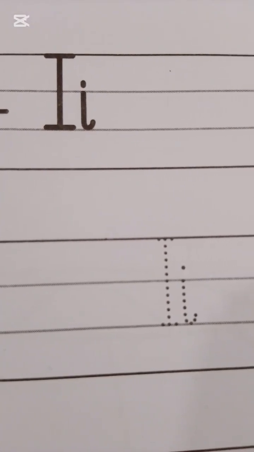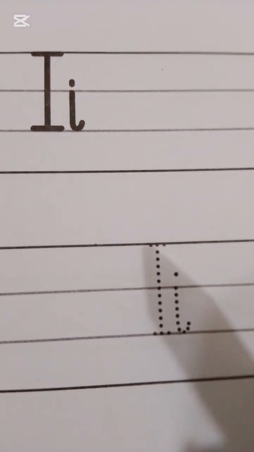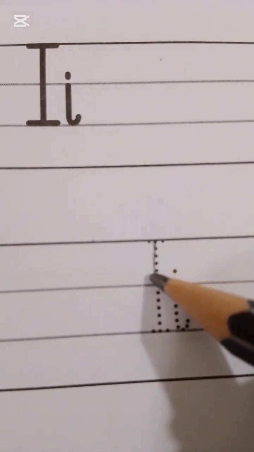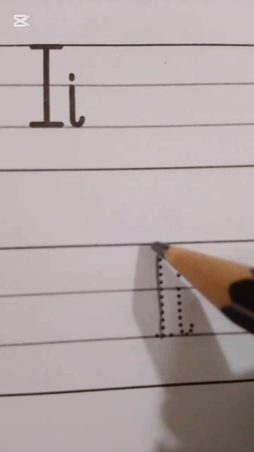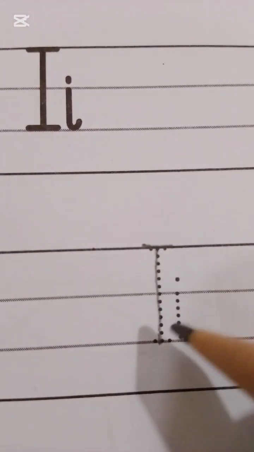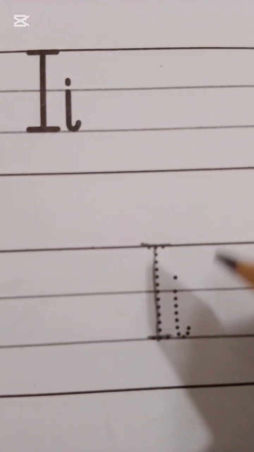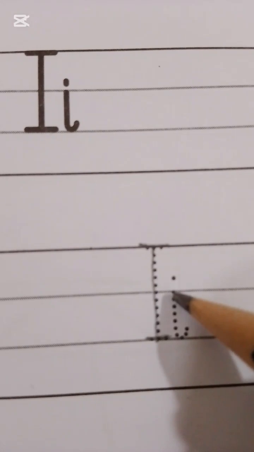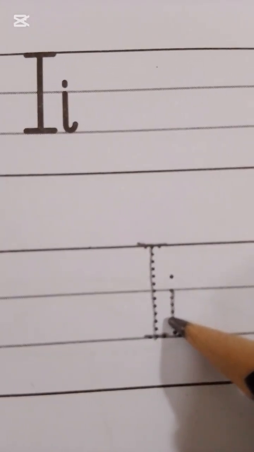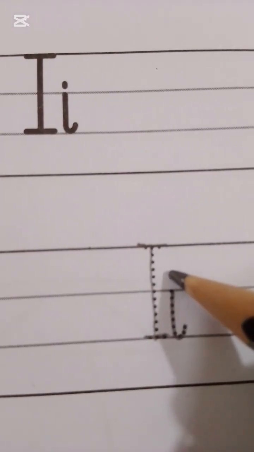This is letter I. How to write capital I and small? Make a standing line. Sleeping line on the top and again sleeping line on the bottom. How to write small i? Make a short standing line, make a loop, put a dot.